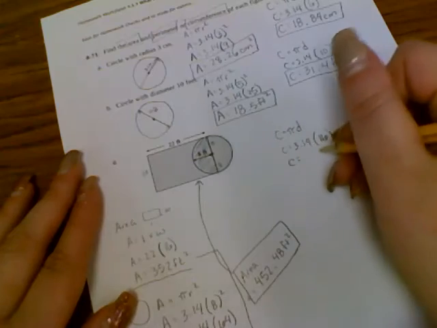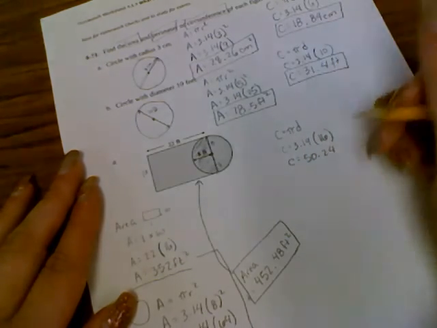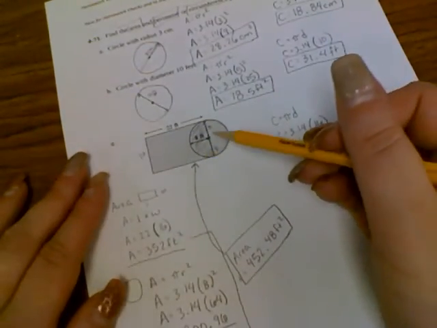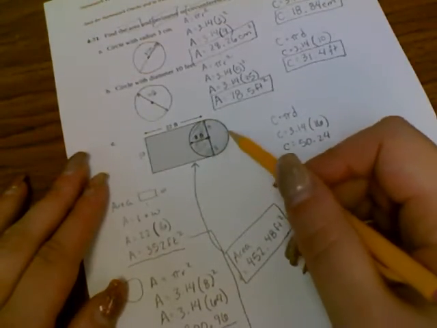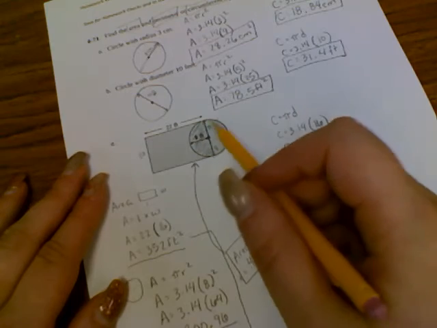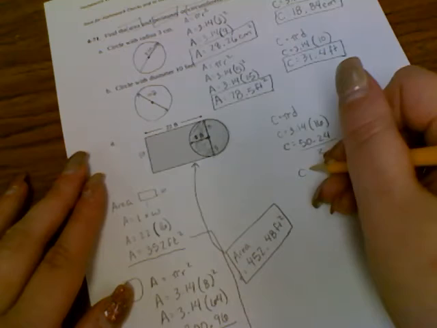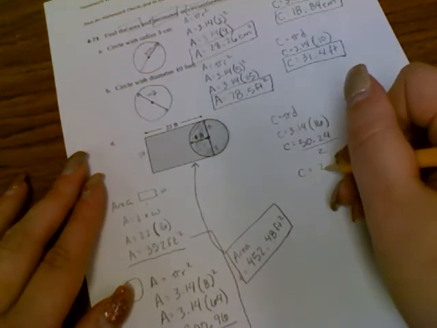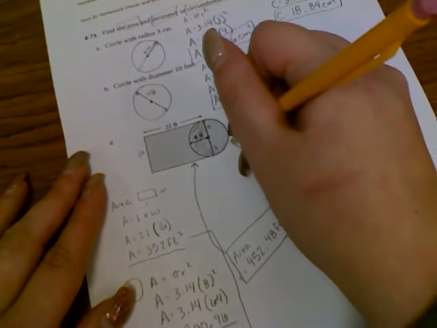When we multiply these together, we get 50.24. That is the circumference for the entire circle, but we only want half of the circle, this part. So I divide this in half. C equals 50.24 divided by 2, which is 25.12. So that is this part of the circumference right there.